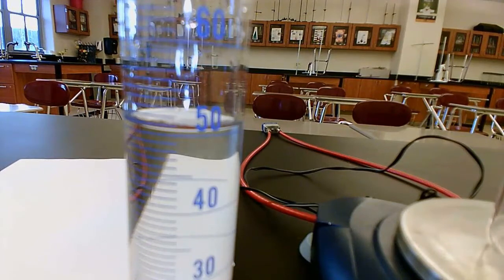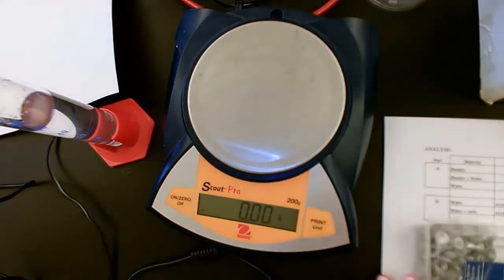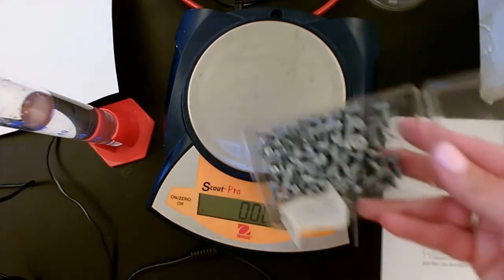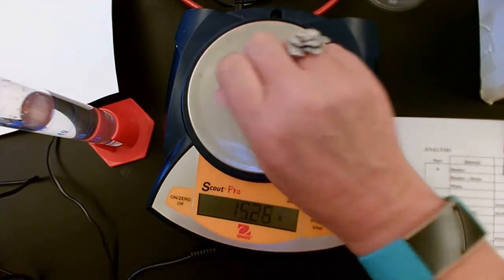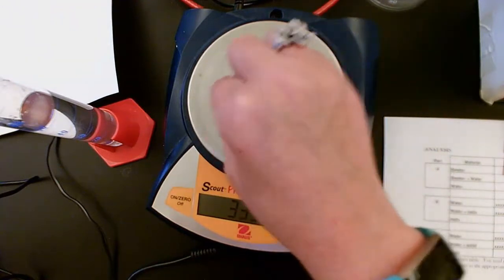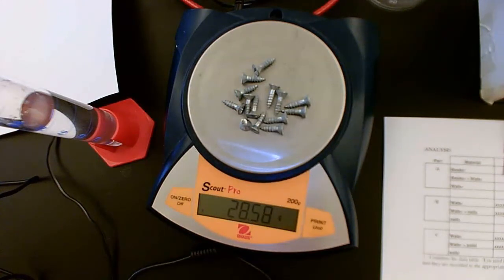So part B, it says, obtain a couple zinc screws. So I'm going to zero my scale. See my zinc screws? It doesn't matter how many. I'm going to put this many. You need to get the mass. We're on part B now. We're getting the mass of the zinc screws.